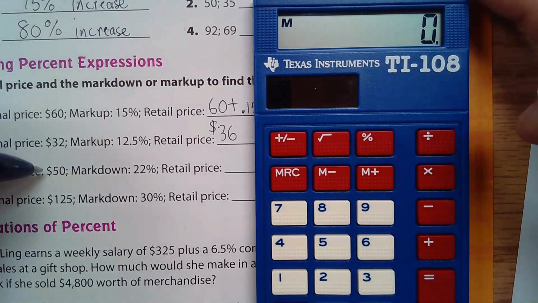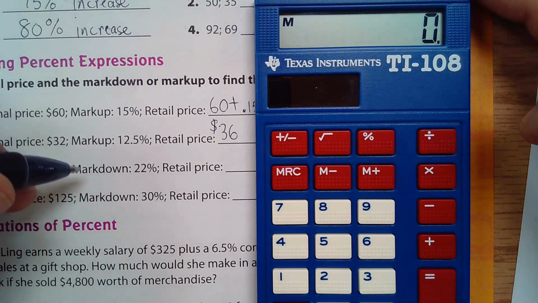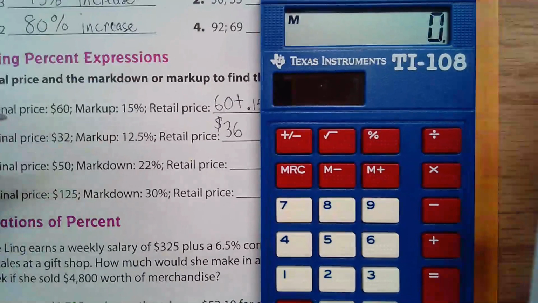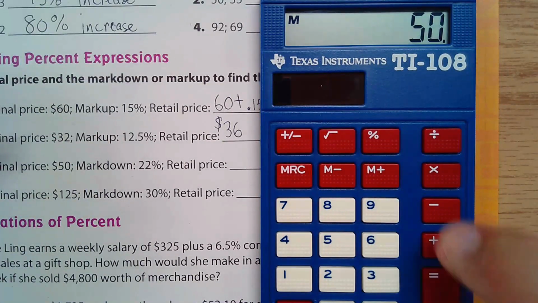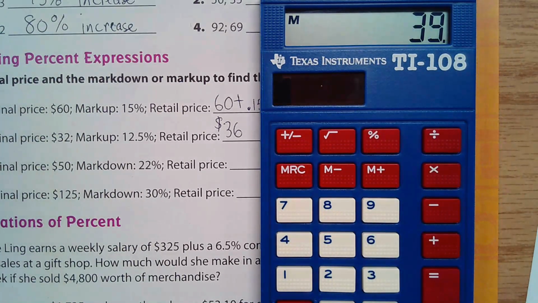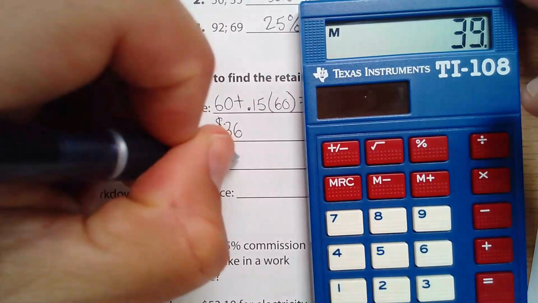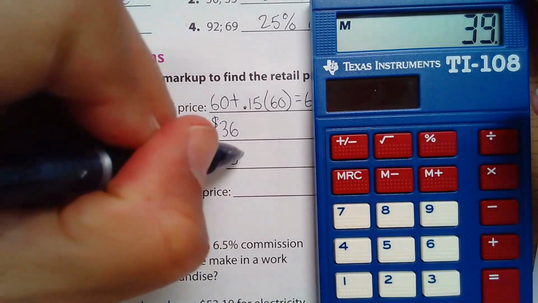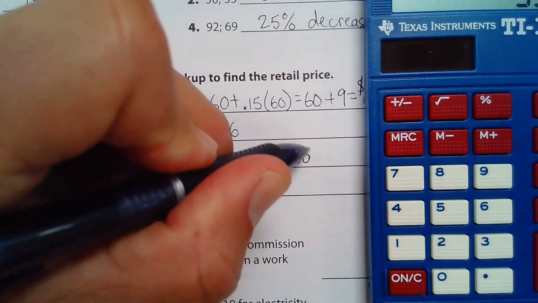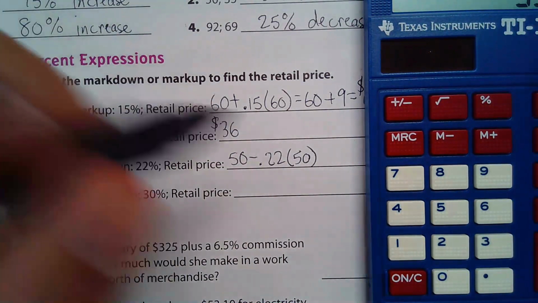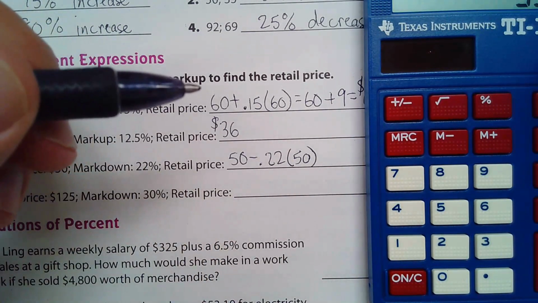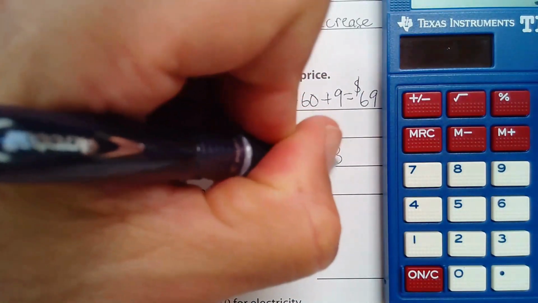The next one, $50, oh, $50 marked down means you have to subtract now. So it's $50 minus, in this case, 22%. And that is 39. So what happens here officially is that's $50 minus 0.22 times 50. And when you do that, you have to multiply these two together and take 50 minus that product. And when you do that, you would get $39.